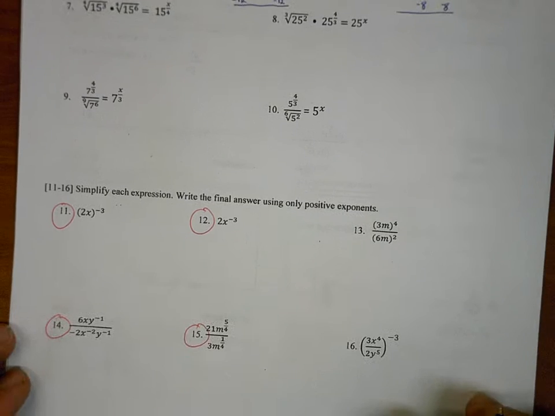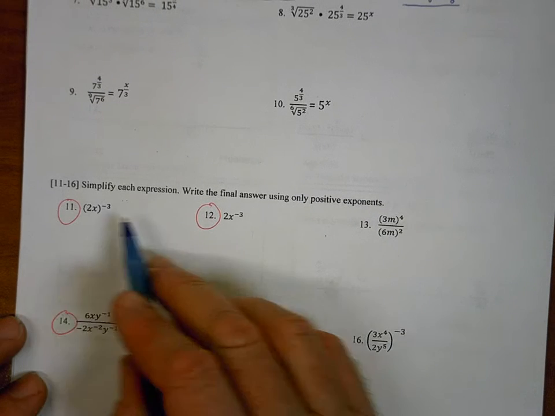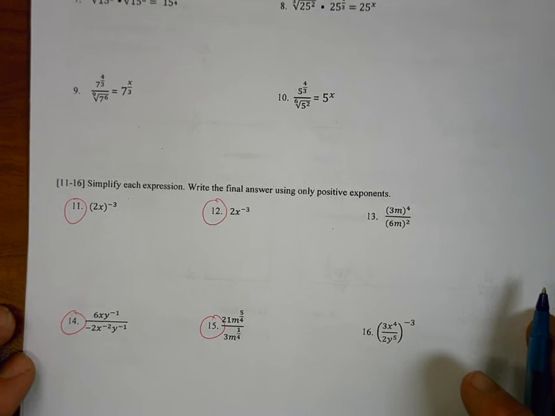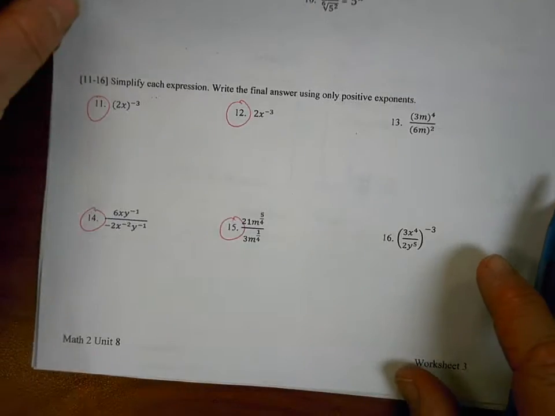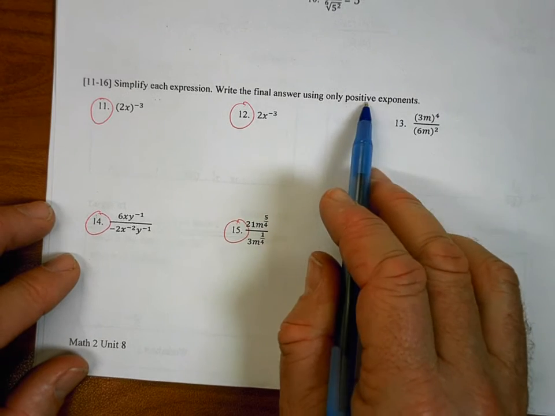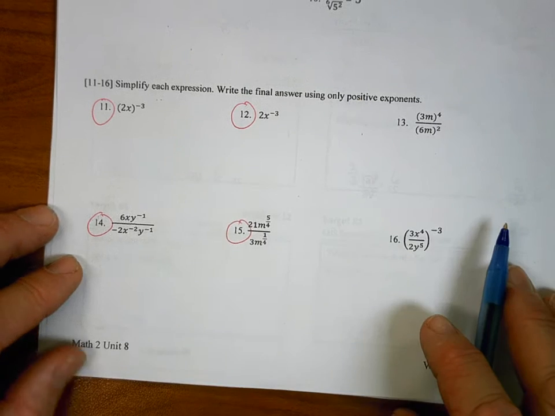Okay? All right, so in number 11, 12, 14, and 15, we're simplifying each expression, and then we're going to write our final answer using only positive exponents.